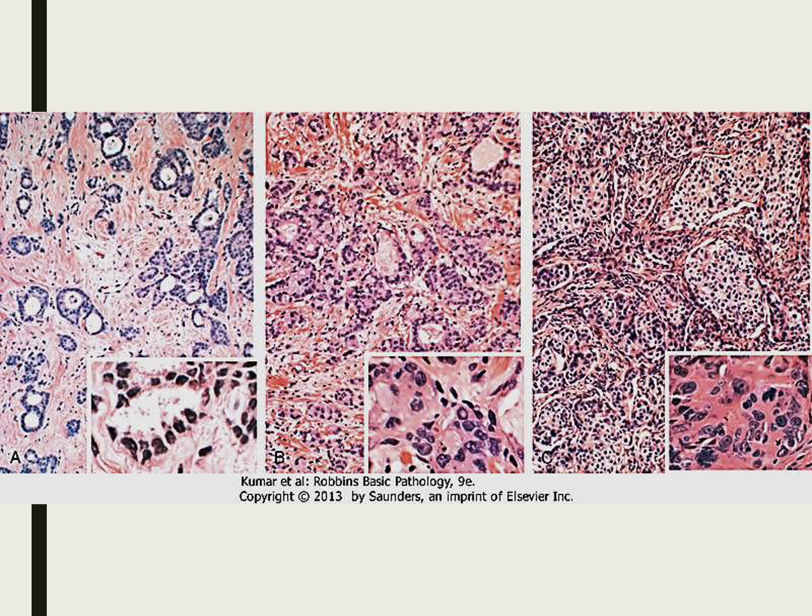The first one is the tubular formation. The second is the nuclear pleomorphism. And the third is the number of mitoses. This figure shows the three histologic grades.